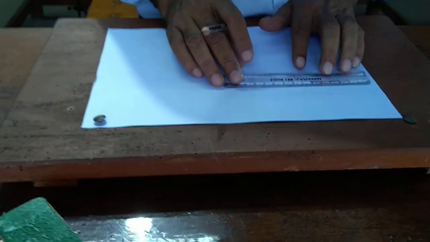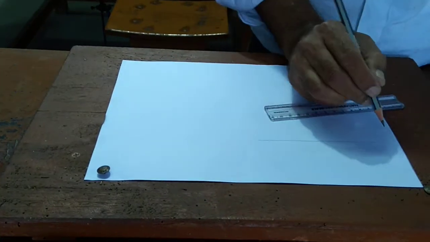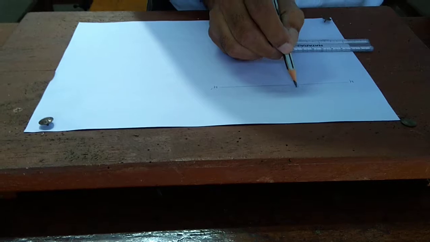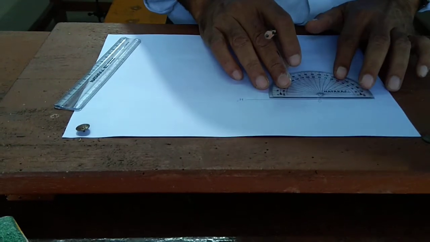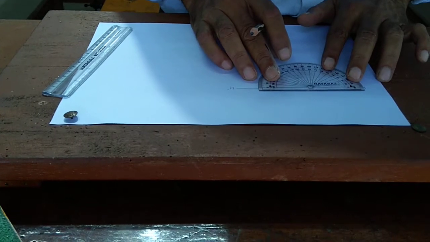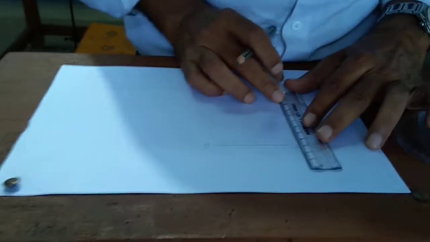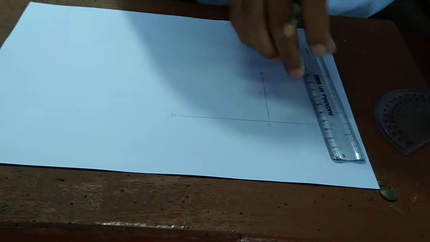Then we take the ruler and draw a straight line. This is the mirror, M M dash in the diagram. Okay, so this is the mirror. And on this line we put a point O. This is the point of incidence, and with the help of the protractor we draw a perpendicular at the point of incidence, 90 degree. This is ON. ON is the normal.